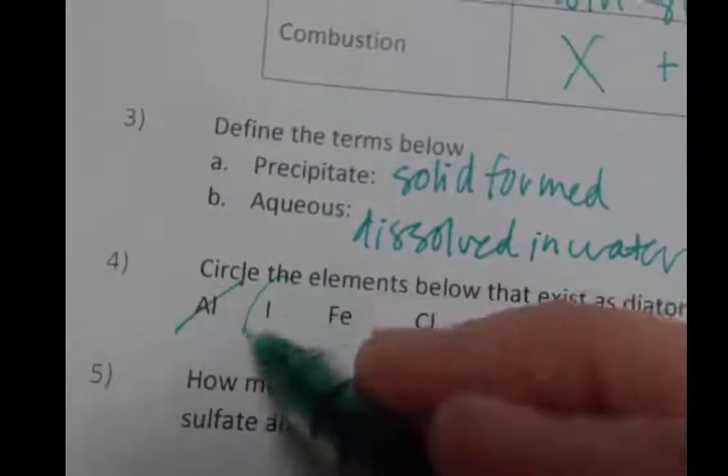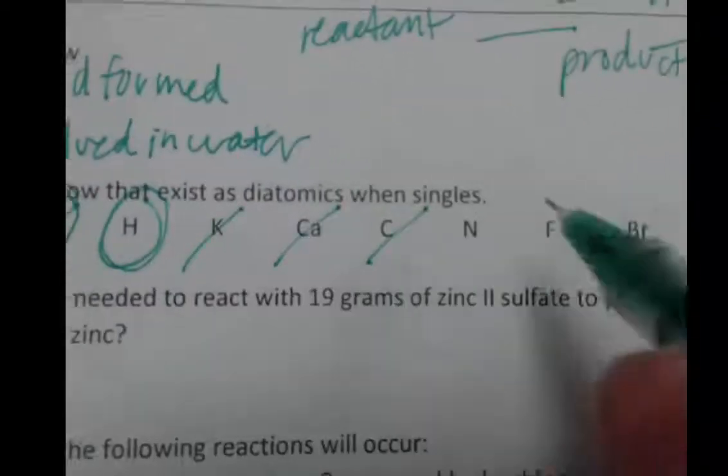Aluminum's not, iodine is, iron's not, chlorine is, hydrogen is, potassium's not, calcium's not, carbon's not, nitrogen, fluorine, bromine, oxygen are all diatomics. Okay, this next question is really asking us to do a math problem.